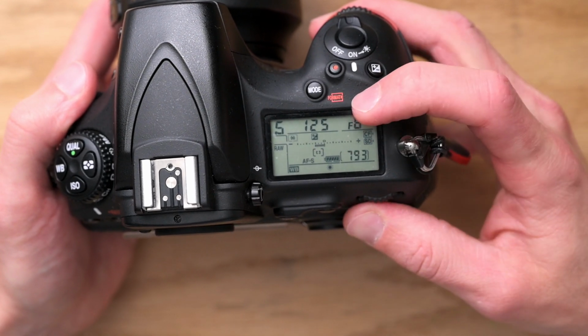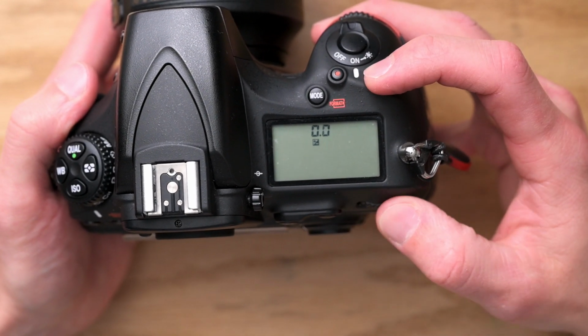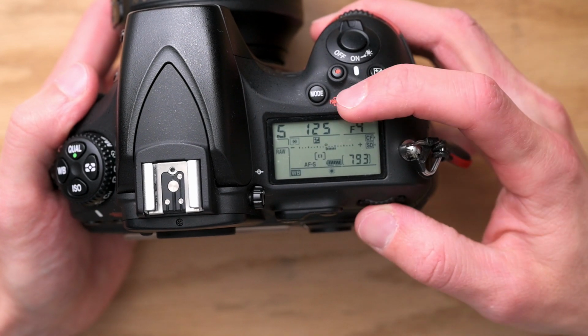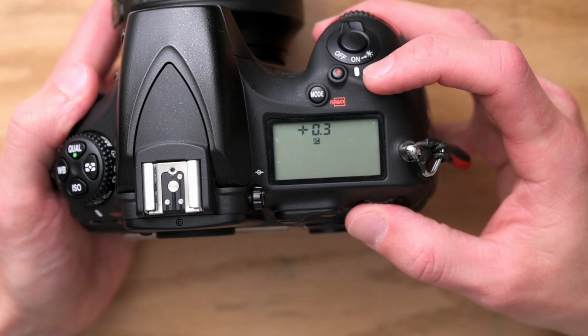So the first spot, I'm going to go to -1. You can see my aperture's changed. Now I'm going to go to +1, and you see my aperture's changed again. Depending on which camera you're using, exposure compensation will most likely move in third stop increments and can move as much as between 3 to 5 full stops.